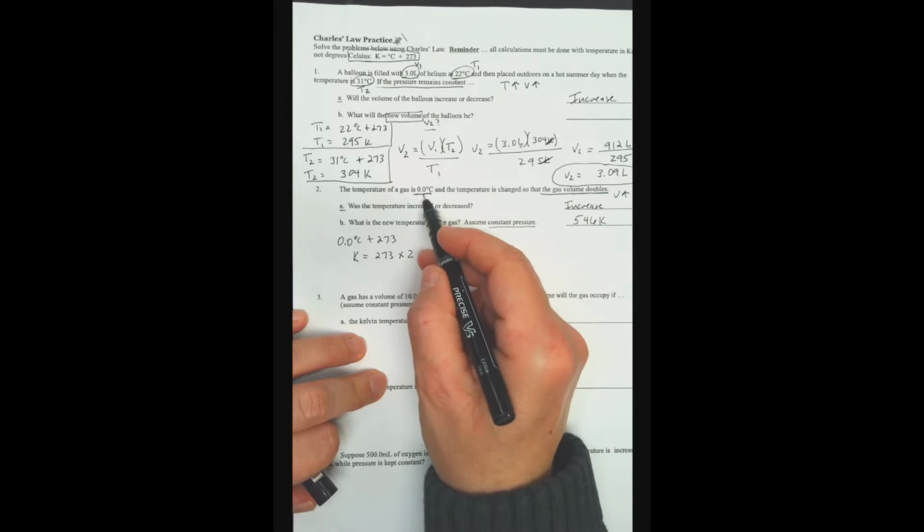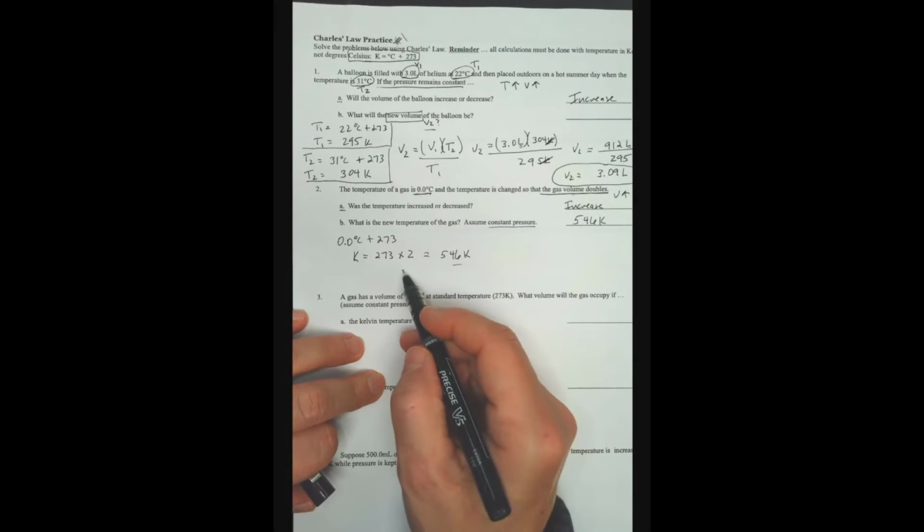But again, I have to convert this temperature to degrees Kelvin. I did that. Now, if I want to convert this number back to degrees Celsius, I can do that too if I want.